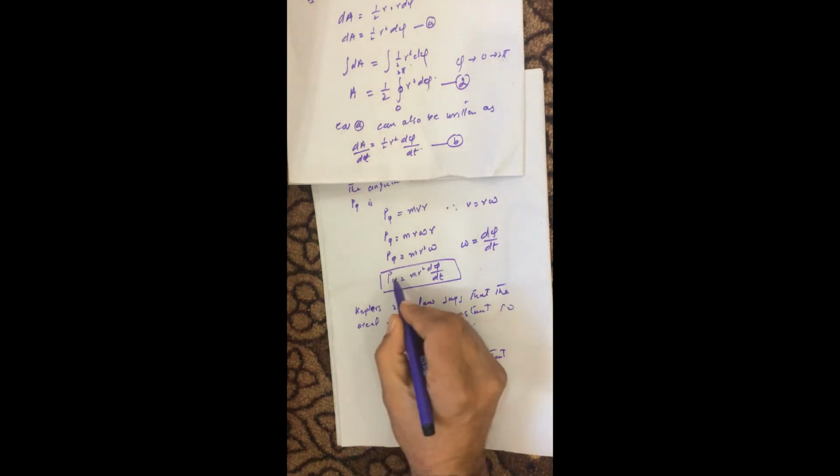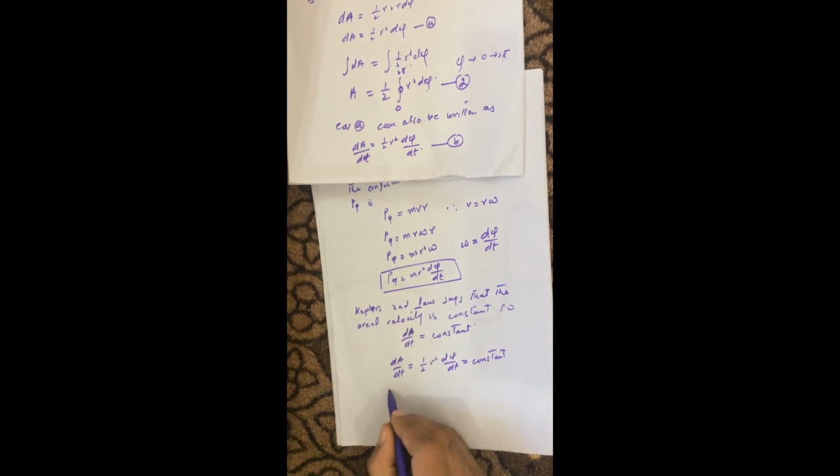Now, also P of phi, which is given here, P of phi is equal to m r square d phi by dt.